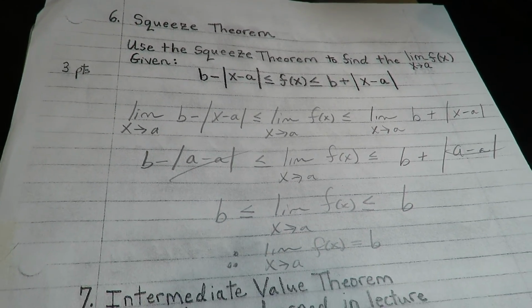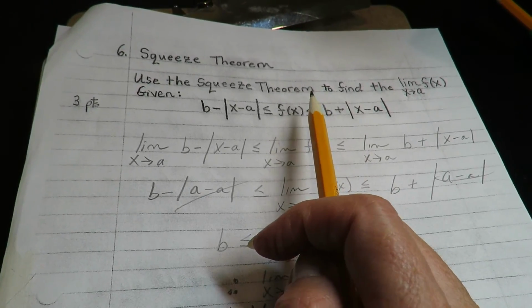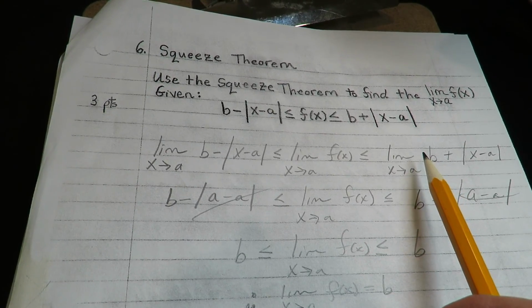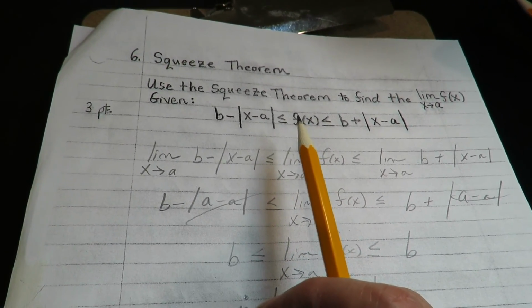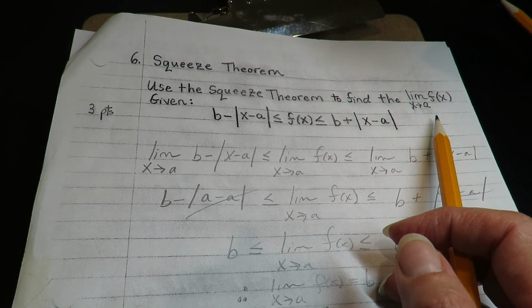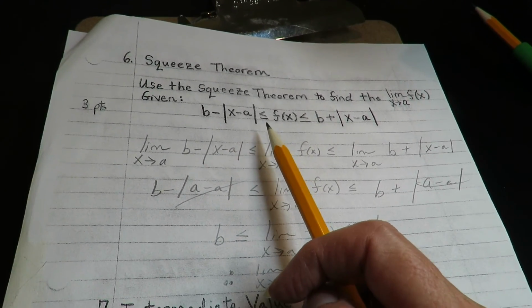Okay, gang, so like I said, for these last two pages, I'm just going to briefly go over them. So for the squeeze theorem, you first had to apply the limit to each of the three sections. This squeeze theorem is based on taking limits. You're trying to find the answer to this limit, having it squeezed in between two absolute values.